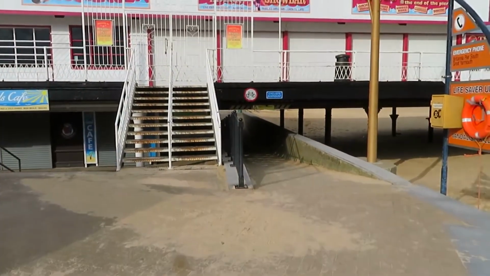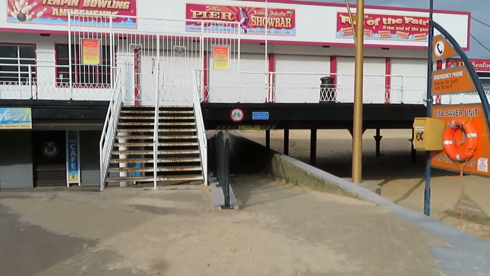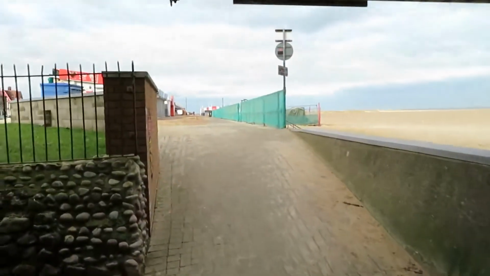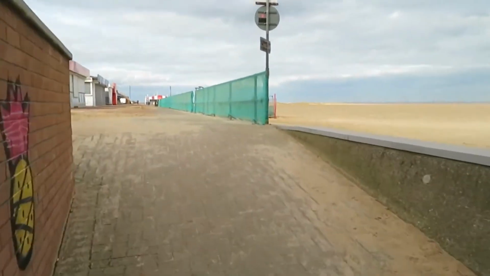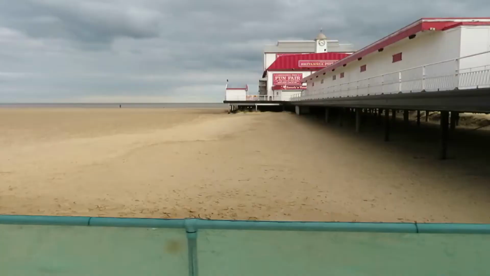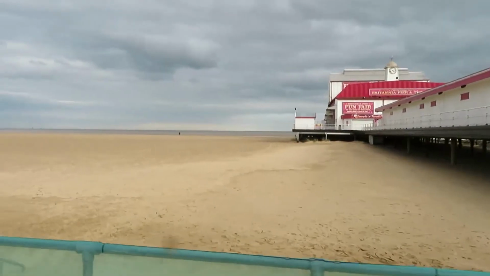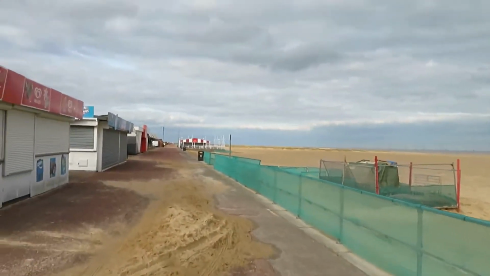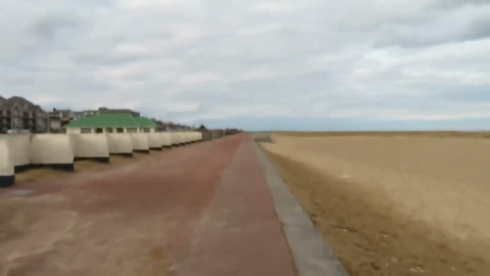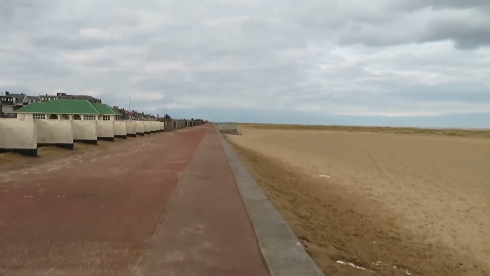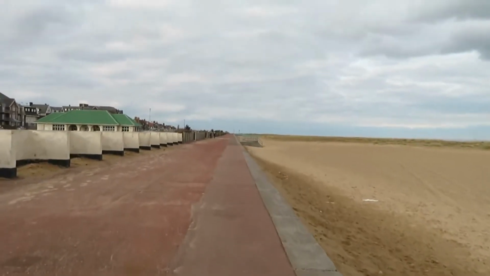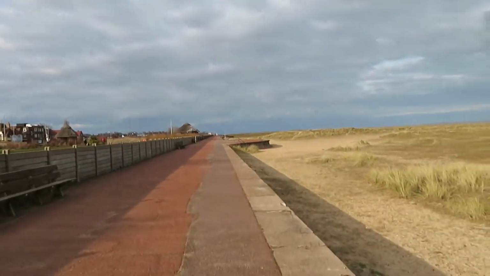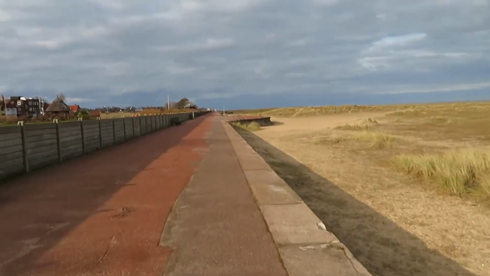So the path disappears nearly under the pier. So under the pier and up the other side along the promenade. It's now 3:10. The promenade going towards Caister seems to be going on forever. I hope to get to Caister.